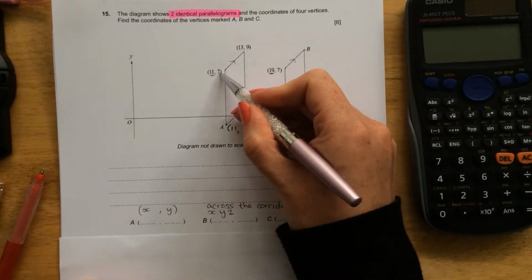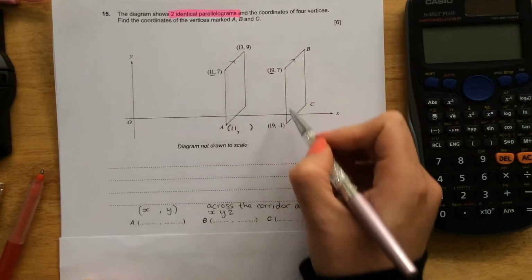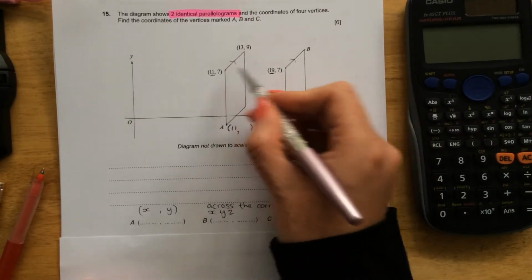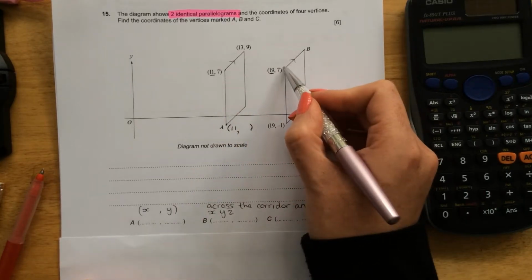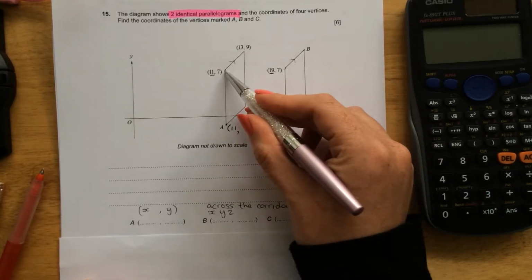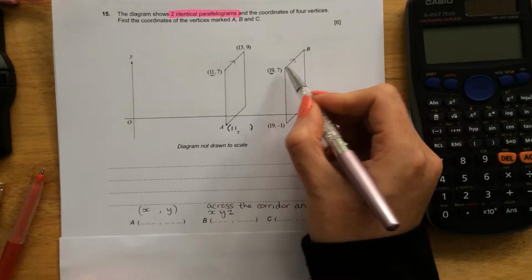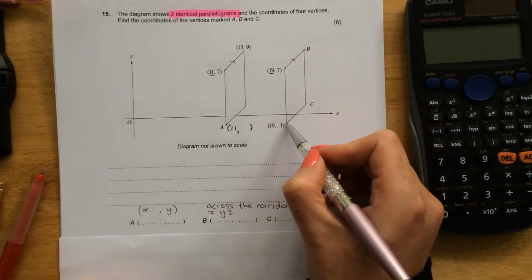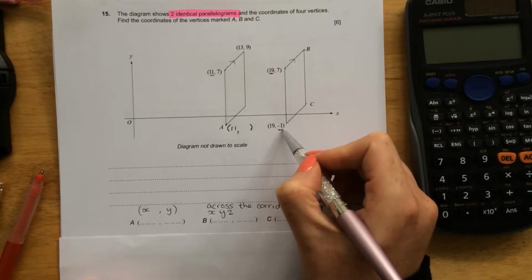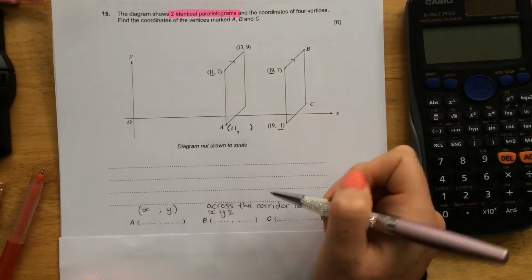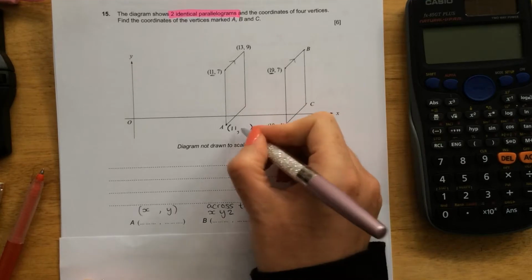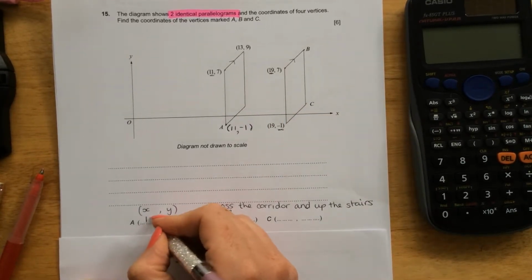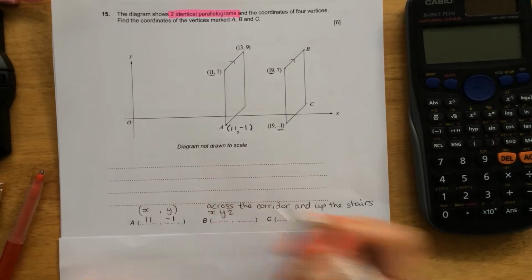This is going up to 7 on the y-axis, and this is also going up to 7, so that means these corners are exactly the same height. So if they start at the same position on the y-axis, when they come down, they're going to end on the same position, which is -1. So A is going to be (11, -1).